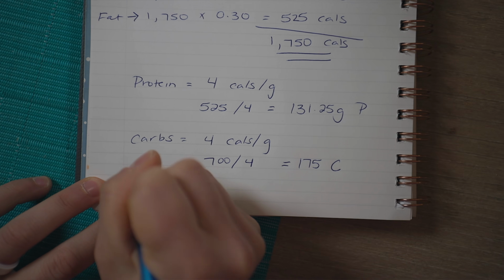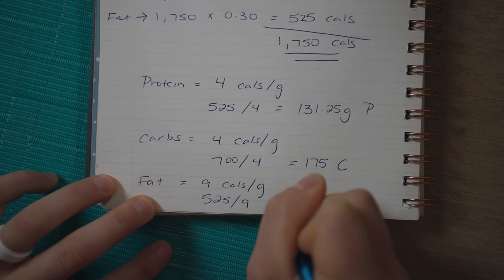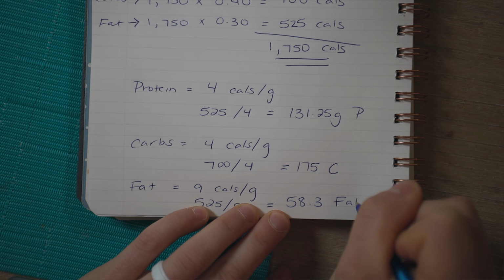Then finally, we're gonna take our fat, which is 1,750 times 0.30 for 30%. Again, 525 calories. This time we're gonna divide by 9 because there's 9 calories per gram in fat. So when we divide 525 by 9, we're gonna come up with 58.3 grams of fat.